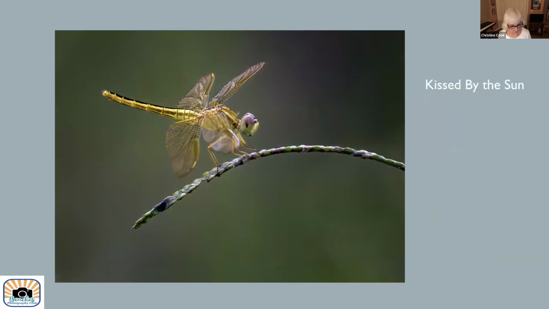Kissed by the Sun. It's a beautiful capture of a dragonfly whose colors delightfully match the stem. The colors in the eye, it's just unbelievable. That's wonderful. Lighting and focus is very good. The background is very supportive of the creative being. It's very soft, neutral, and unobtrusive.